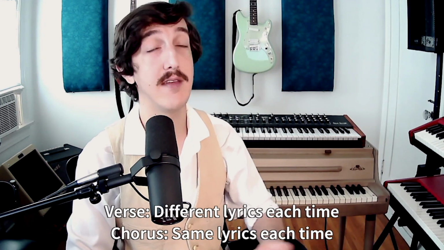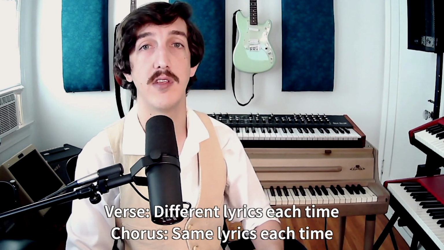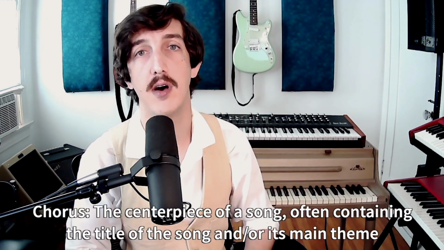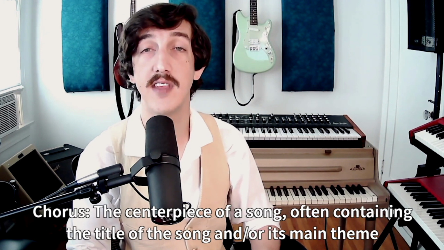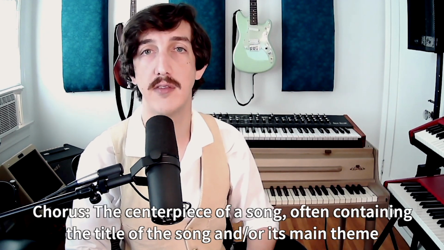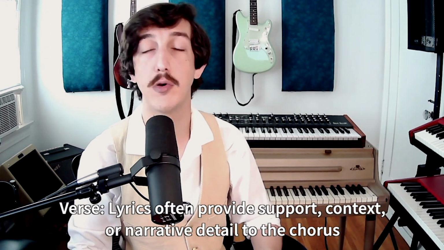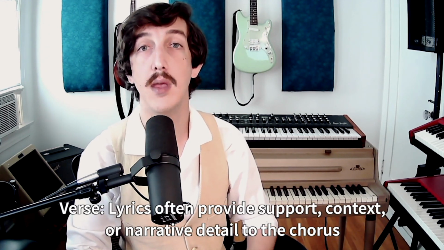Generally speaking, the biggest difference between verses and choruses is that verses tend to repeat the same music with different lyrics each time, while choruses usually repeat the same music and lyrics each time. The chorus can be thought of as the centerpiece or the main part of a song. The title of a song, or at least its central theme, often comes up in its chorus. Verses are a little more open-ended, though they often have lyrics that provide support or context to the chorus lyrics. Musically, choruses tend to be bigger, louder, and often simpler than verses.